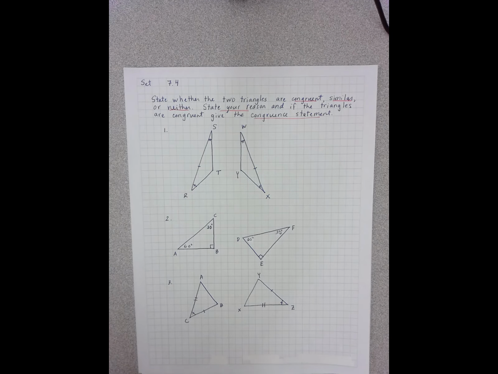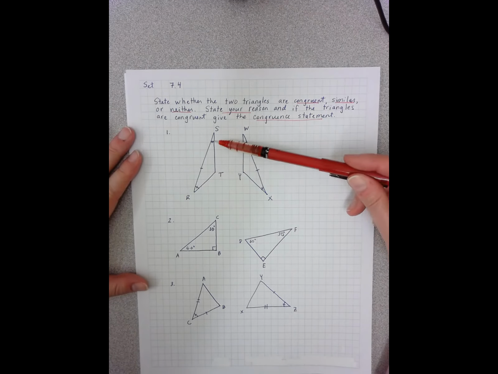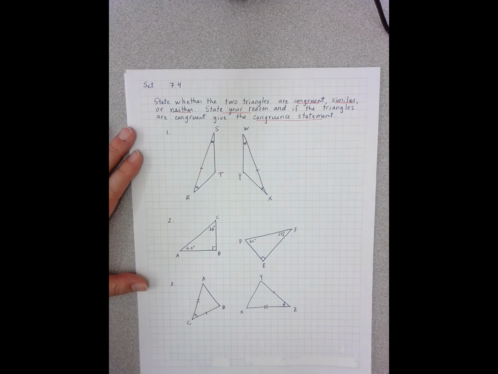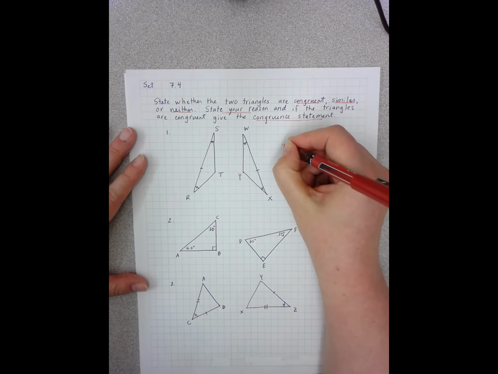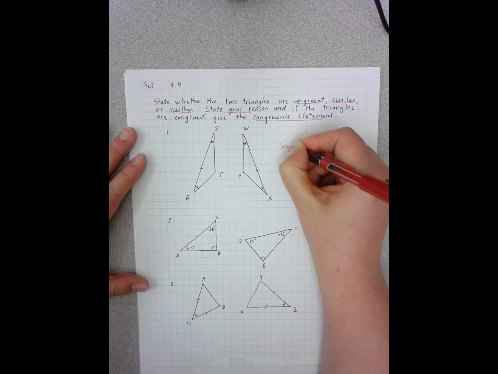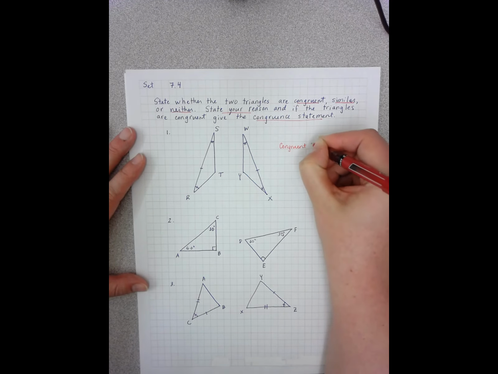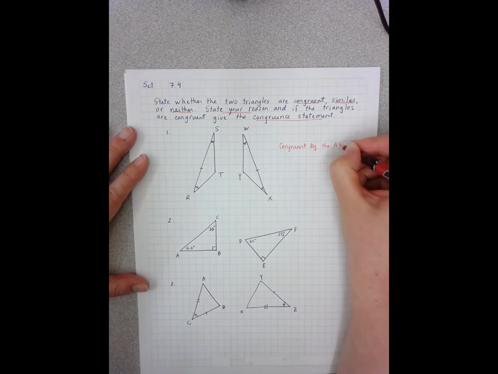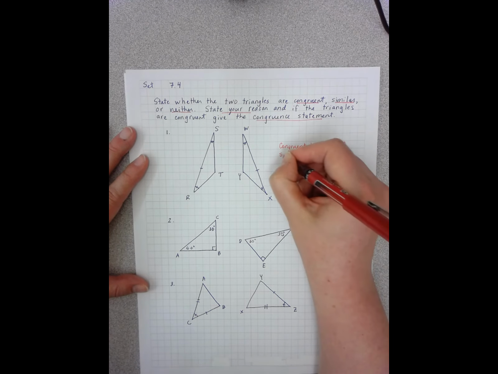So as I look through, I have 5 examples. In my first example, I have 2 angles congruent and an included side. So I would say that these triangles are congruent by the angle, side, angle shortcut.